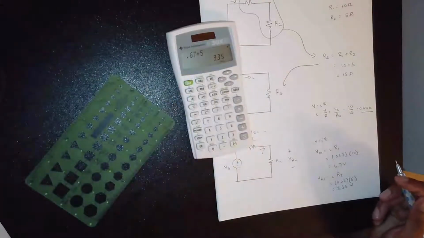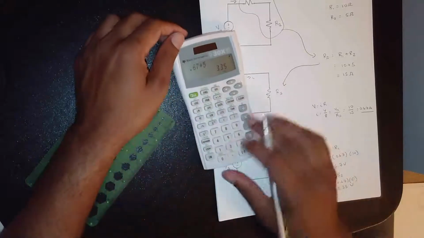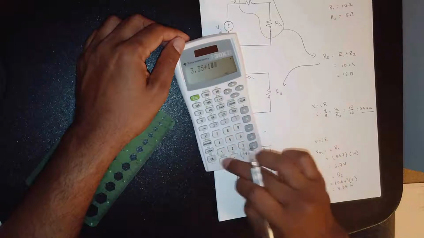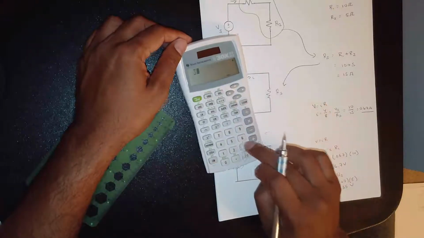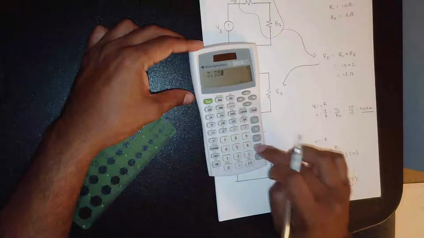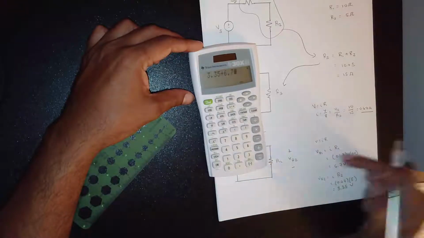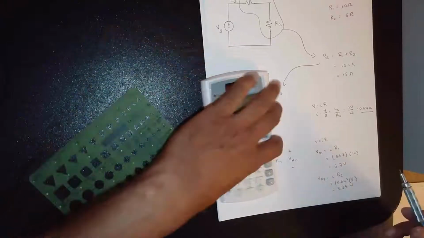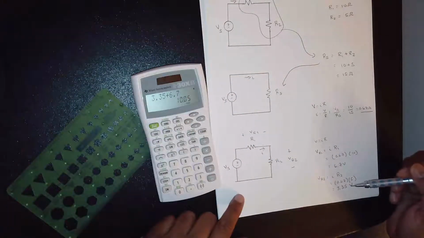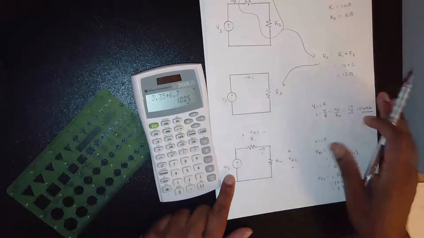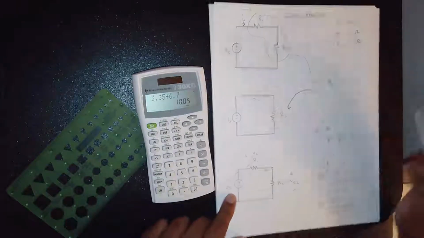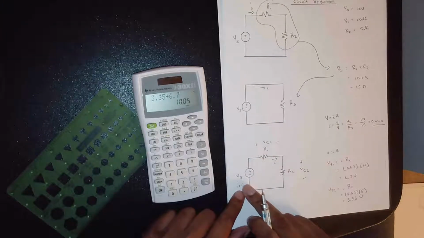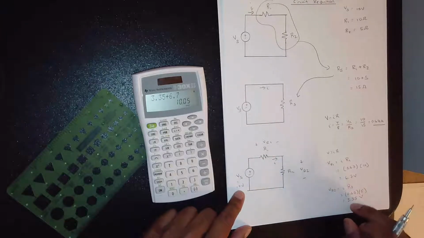We can say it's 3.3, 3.35, it's close. 3.35 plus 6.7, this plus this, roughly 10.05, which is approximately 10. As you notice, these two add up to 10, which is Vs. So this is 10 volts, adding up 6.7 plus 3.3.